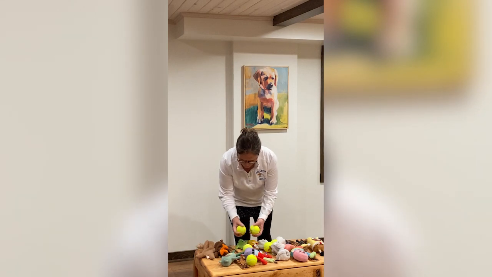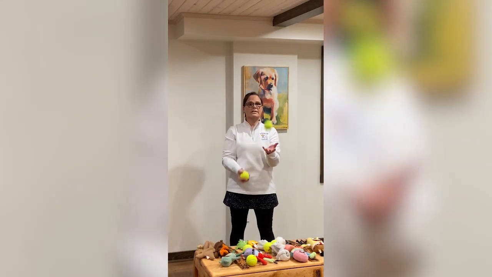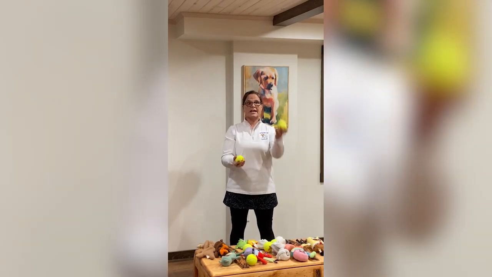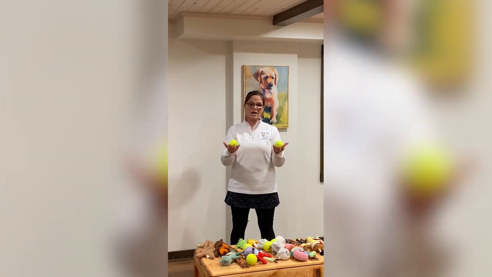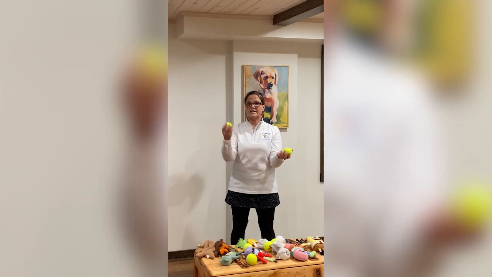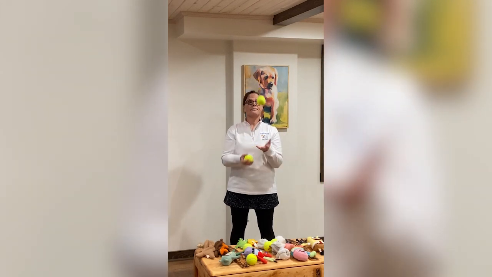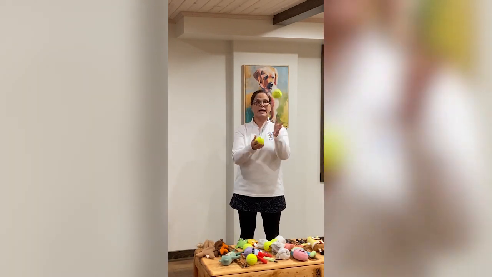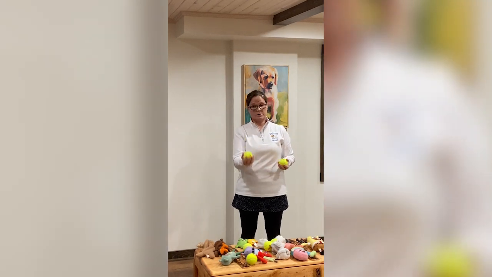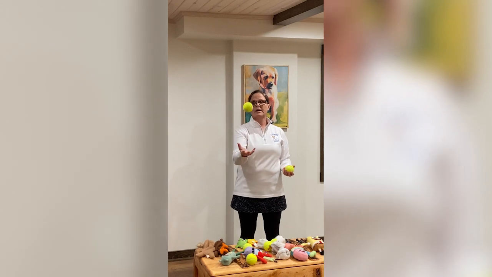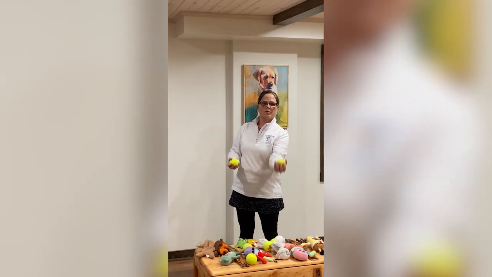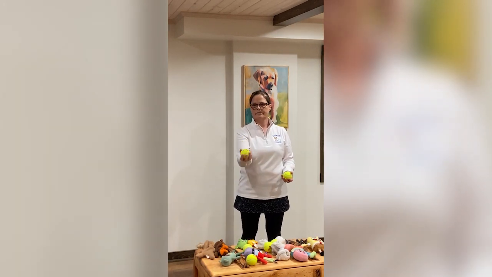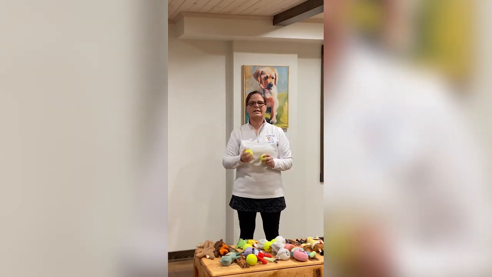So let's get started. When we're juggling, we can typically start right to left and left to right. This works the left side of our brain and the right side of our brain, and it also helps us to be ambidextrous, which means the left hand and the right hand work equally as well. Then, after you've gone right to left and left to right, you can work on one hand. You can start with one hand actually. And when you're comfortable, work on the dominant hand and the non-dominant hand. And then you can take those two skills and move on to the next skill.